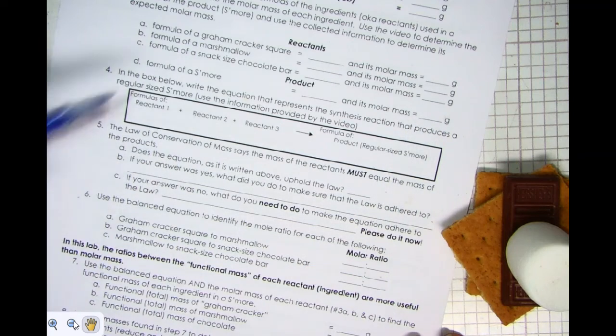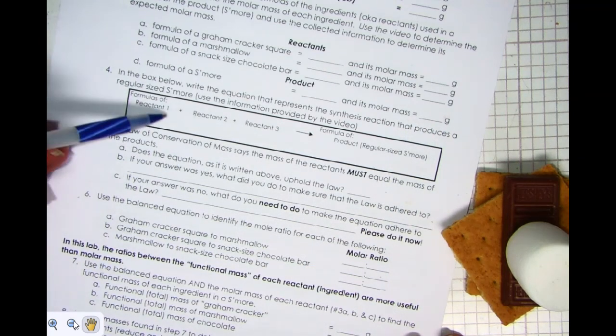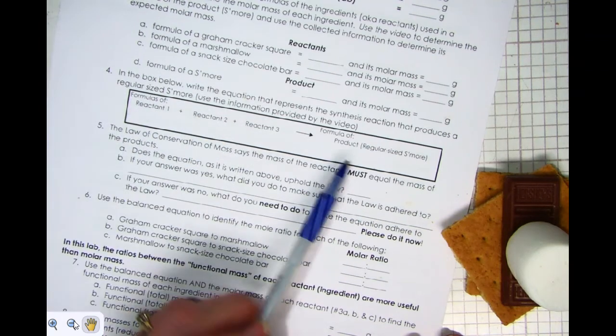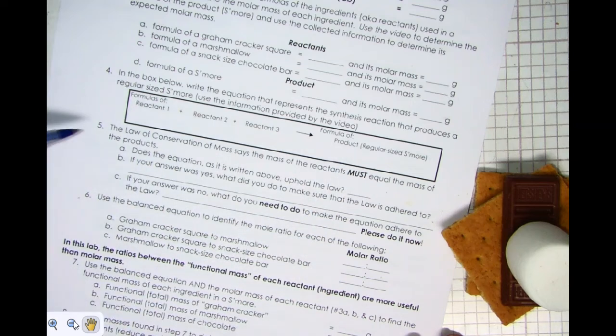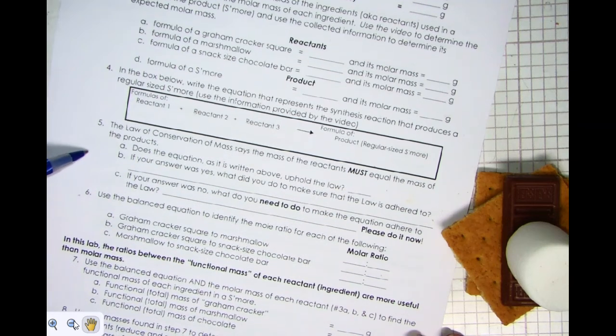Okay? So the next thing you're going to do for number 4 is, I just want an equation that represents a synthesis reaction. Ingredient 1, 2, 3, and the product, which is a regular size s'more. Question 5 talks about the law of conservation of mass. So what I want you to do is consider whether or not the equation you wrote here, you've already got this. I should have paused and let you do this. I'm sorry.